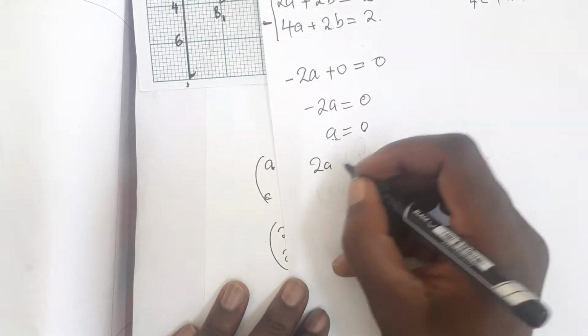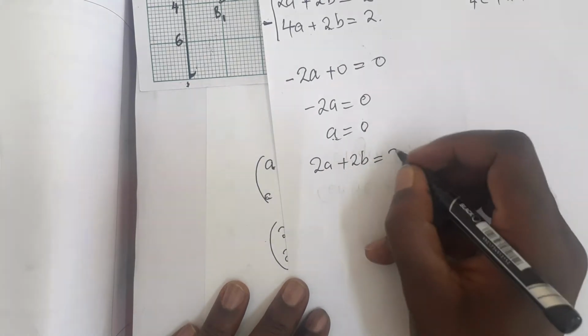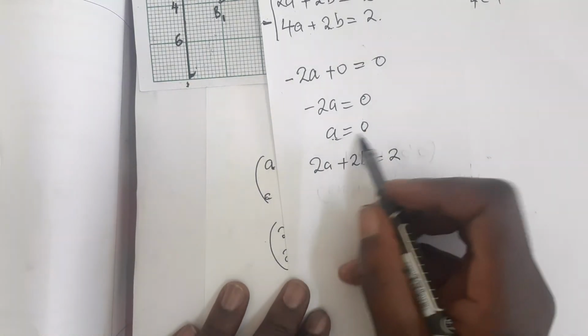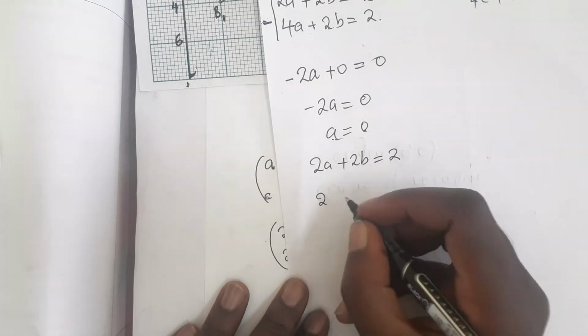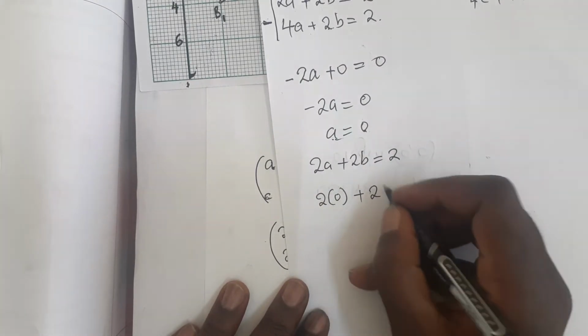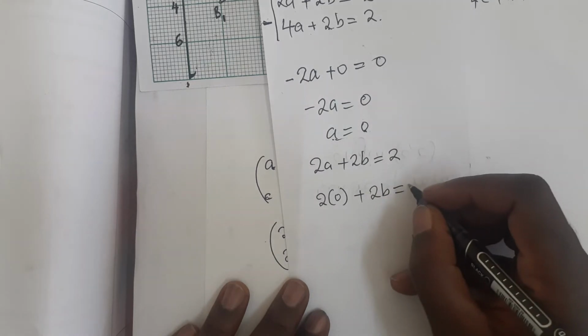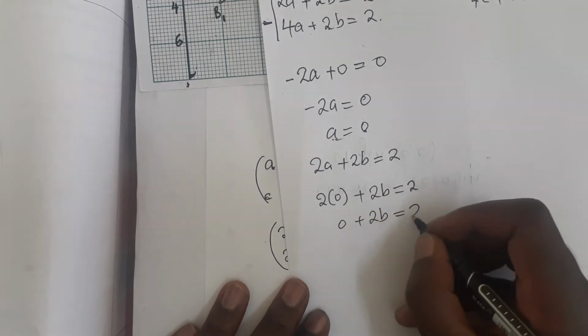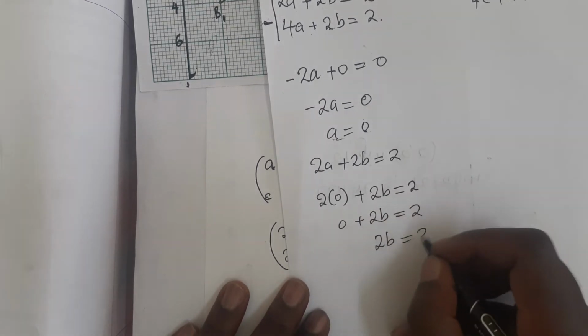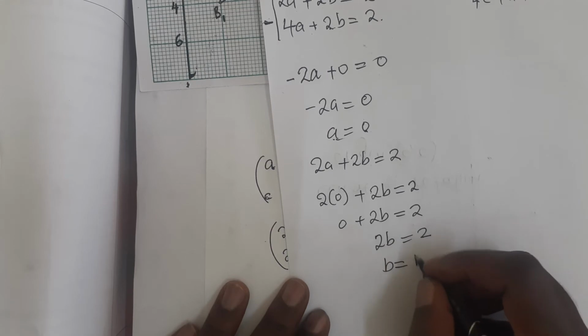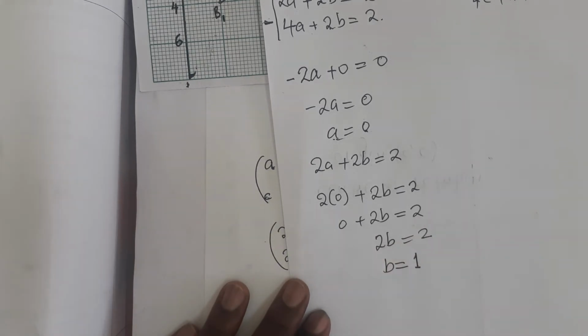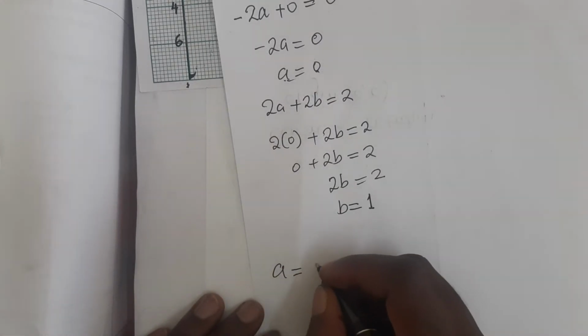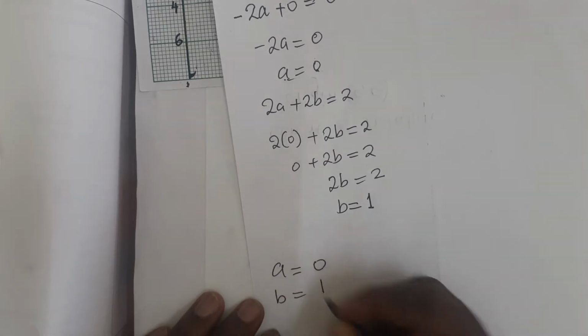If we take the first one, our A is 0, so 2 multiplied by 0 plus 2B is equal to 2. This gives us 0 plus 2B is equal to 2, so 2B is equal to 2. Our B is going to be equal to 1. We divide both sides by 2. So we know now that our A is 0 and our B is 1.